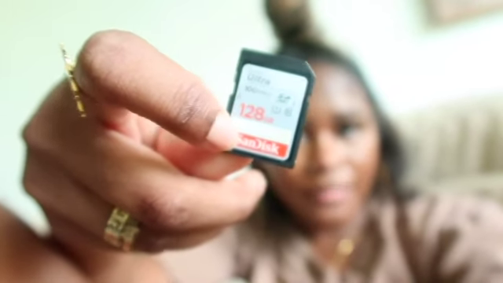I'm about to show you guys how I edit. I'm really not a professional at this. I'm just gonna tell you guys straight up, it gives very much amateur. It just comes out cute in my opinion. It's not gonna be some dramatic thing. It's really easy. So this is my SD card.